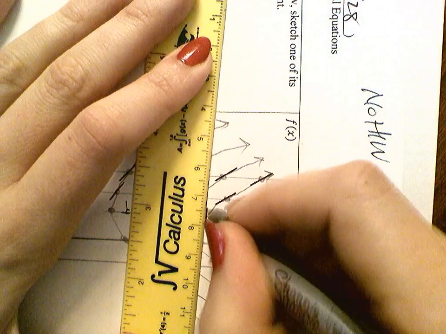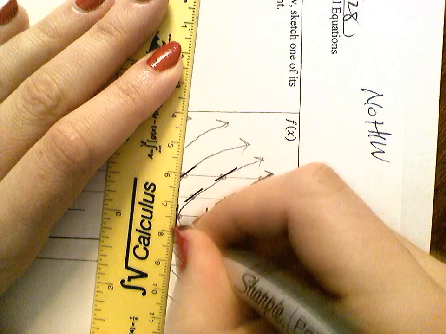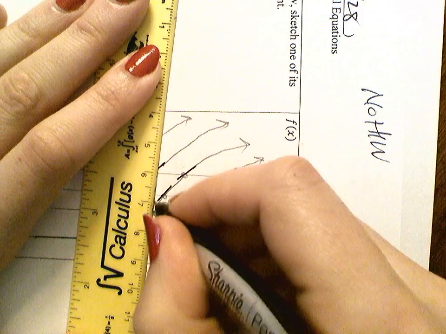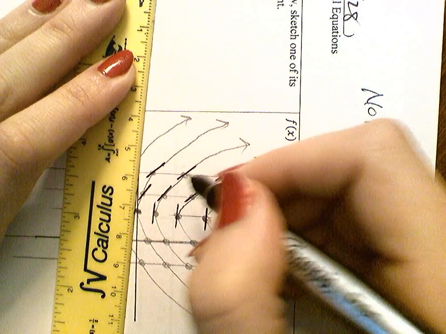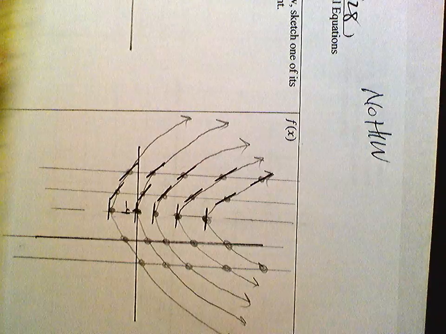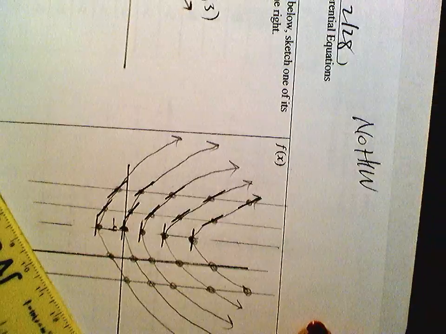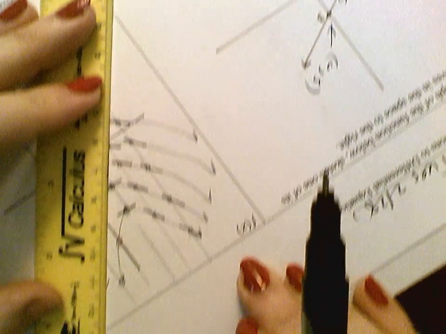Okay, now all of these ones, this is where the relative minimums are happening. So it makes sense that the slopes there would be 0. Okay, and now these slopes will be increasing. So I'm just turning my paper like this.